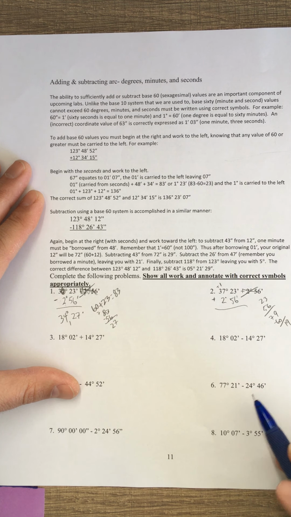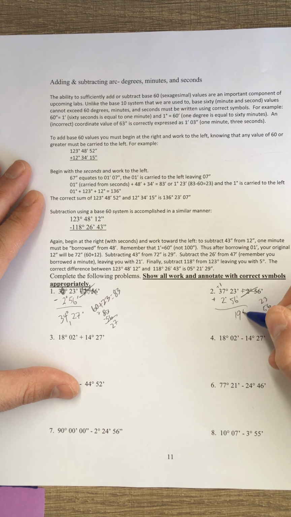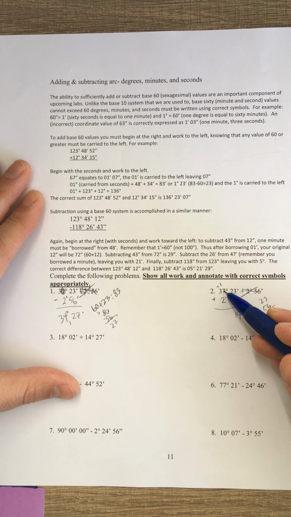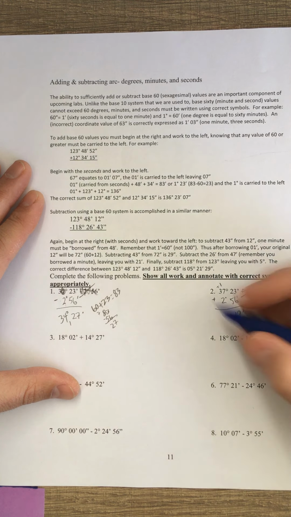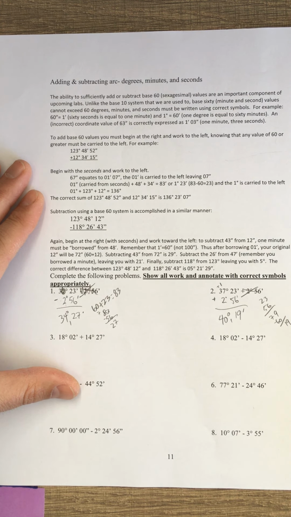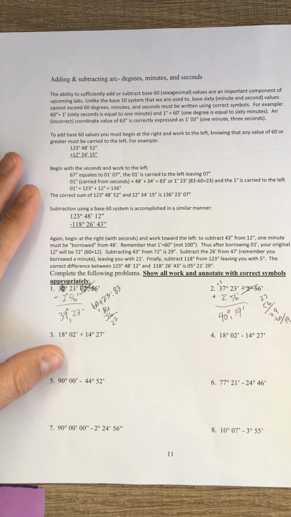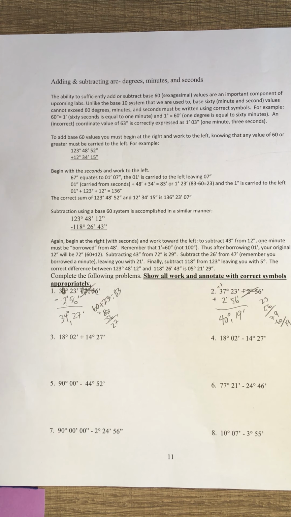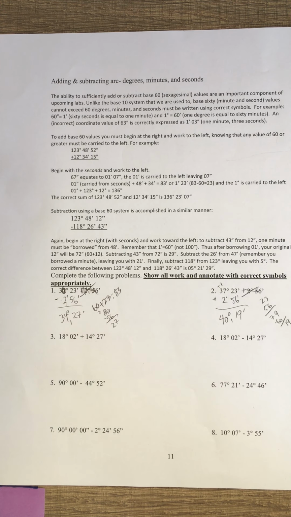So we end up with 19 here, and we have 1 plus 37, that's 38, plus 2, that's 40. And so that's how we do subtraction and addition, basic mathematics type problems when it comes to coordinates, arc degrees, minutes, seconds.